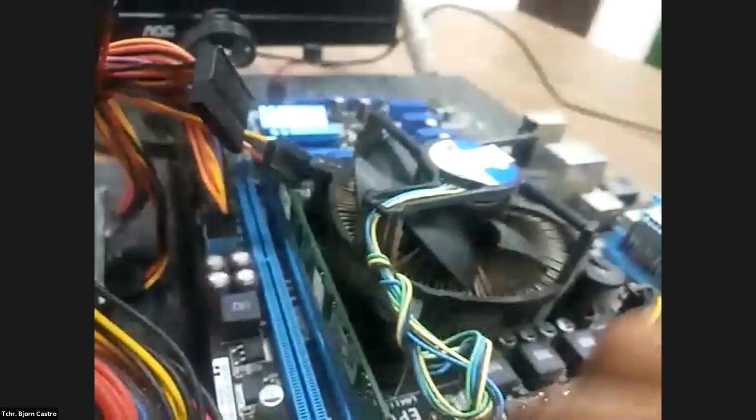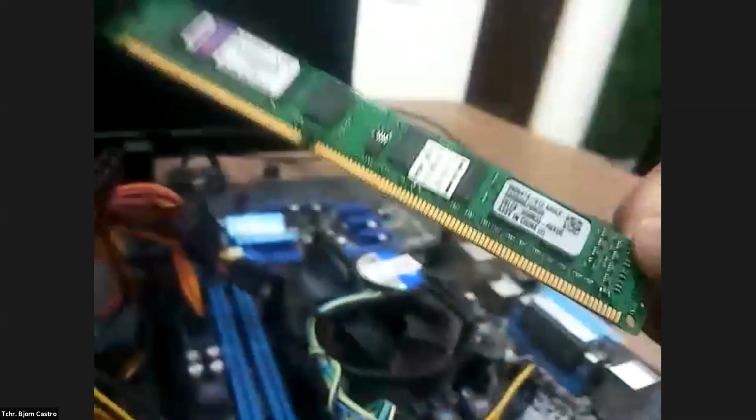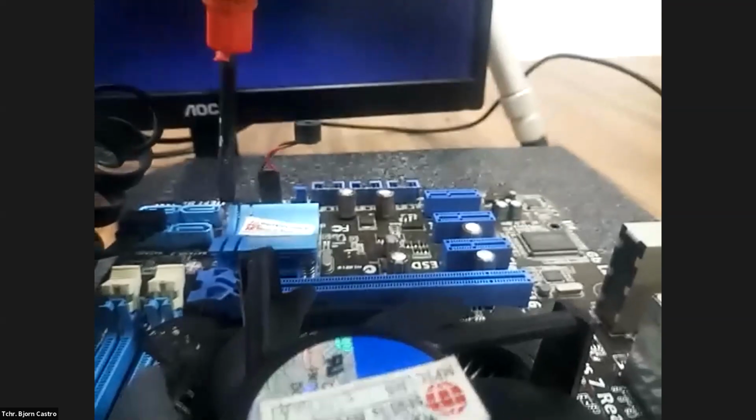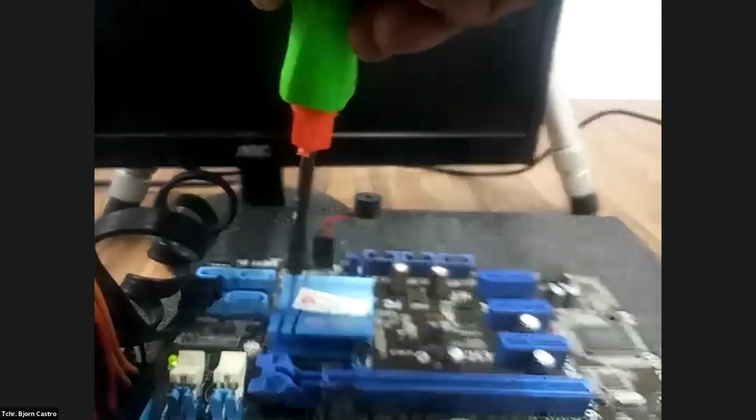Suppose I forgot to put my memory. Sorry, I forgot to put it in my motherboard. So I have no memory in my motherboard. So what will happen? So again, there you go.